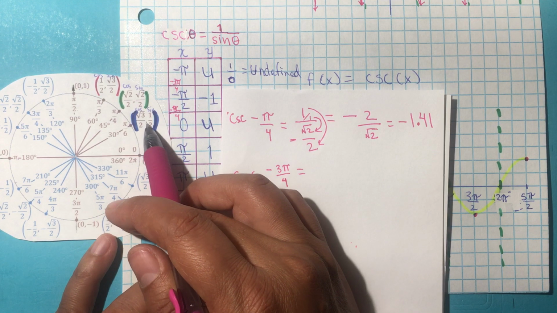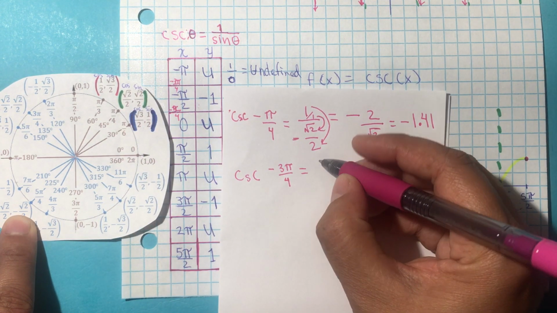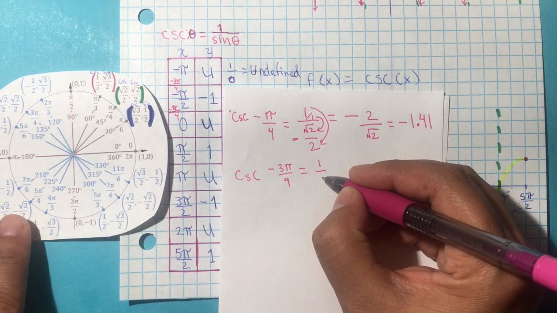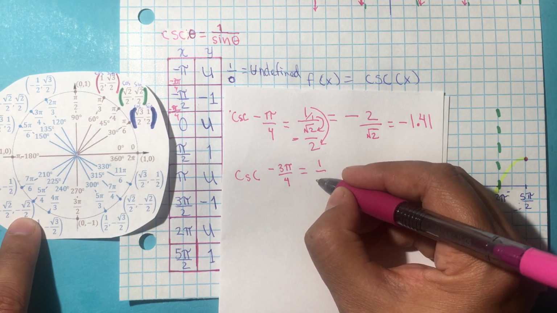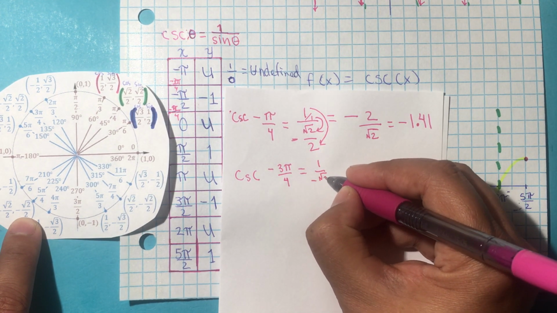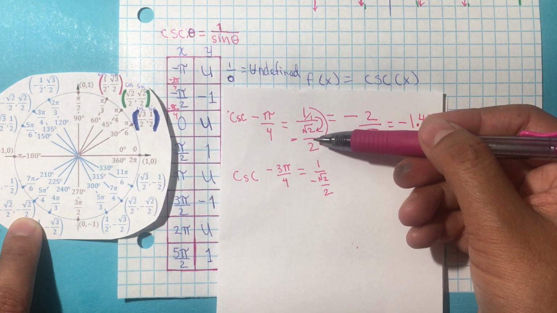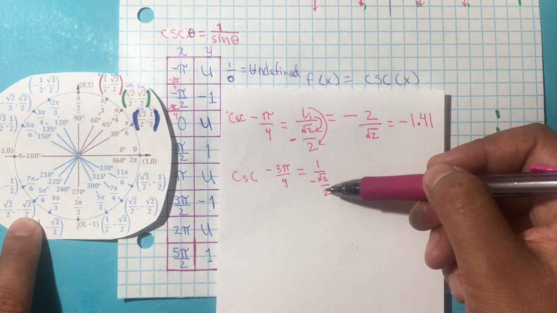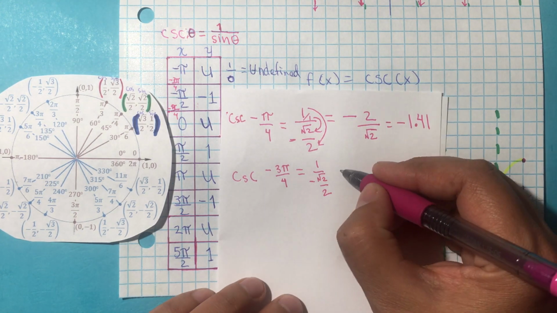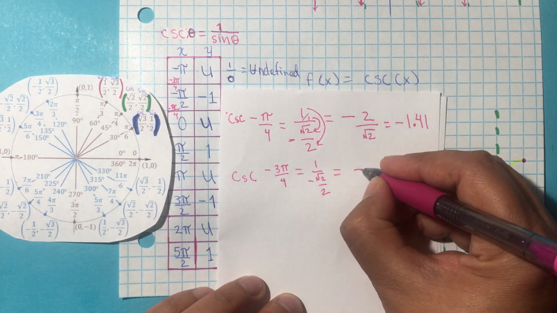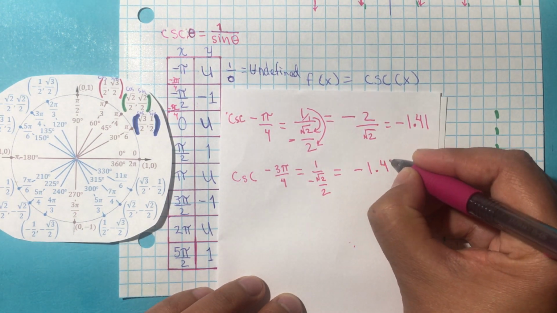So it's this value right here. Again, it's 1 divided by the sine. The sine is always the y value, which is negative square root of 2 over 2. If you notice, 1 divided by negative square root of 2 over 2 is the same, so you are going to end up with the same value, negative 1.41.